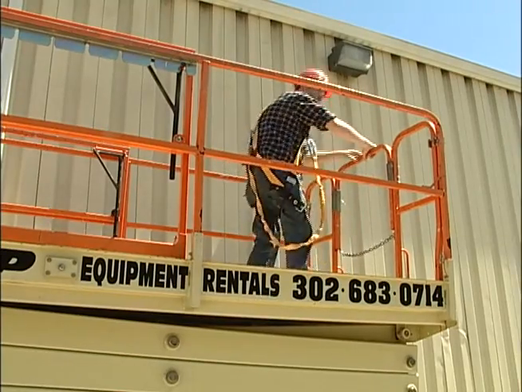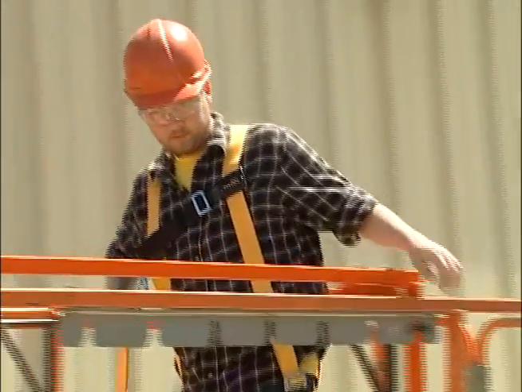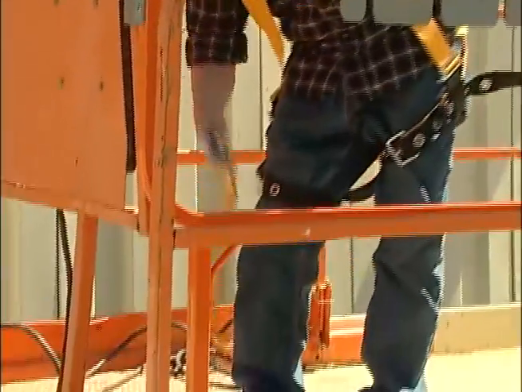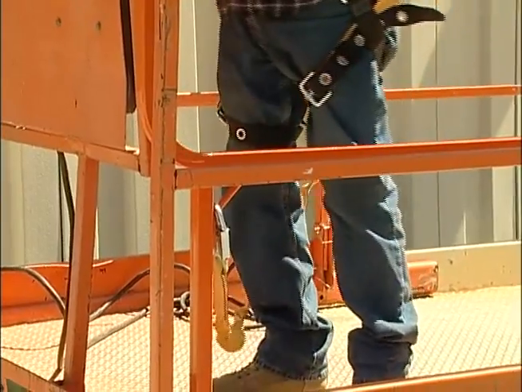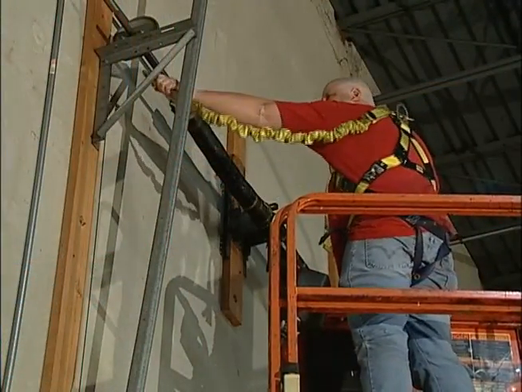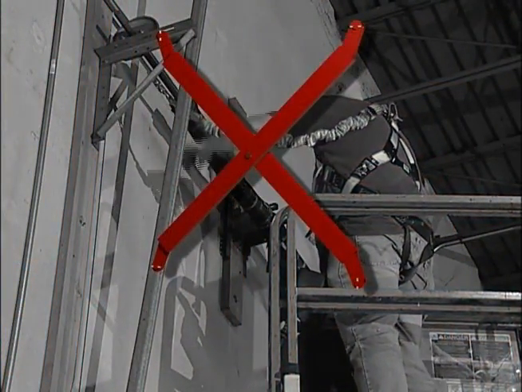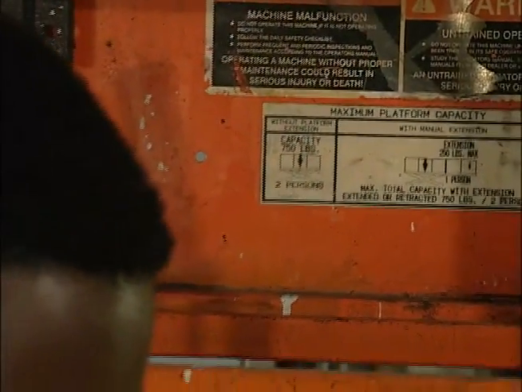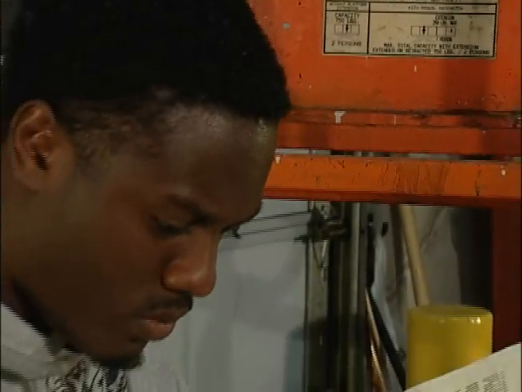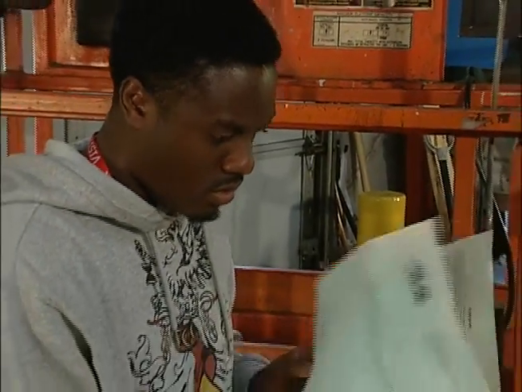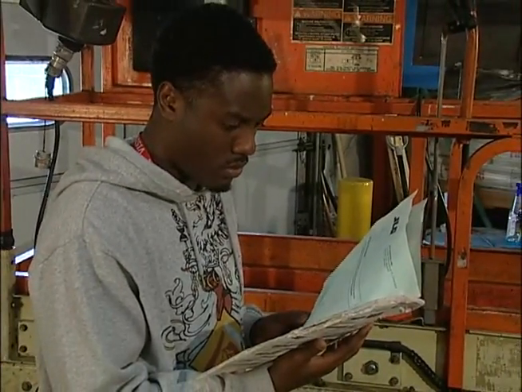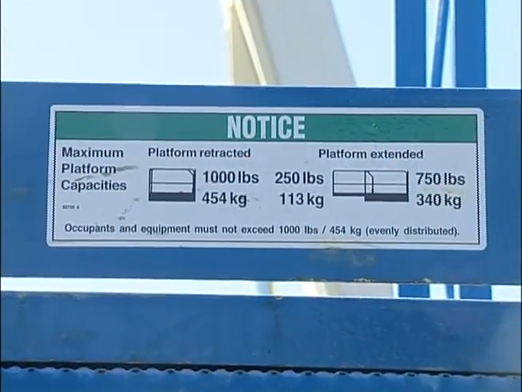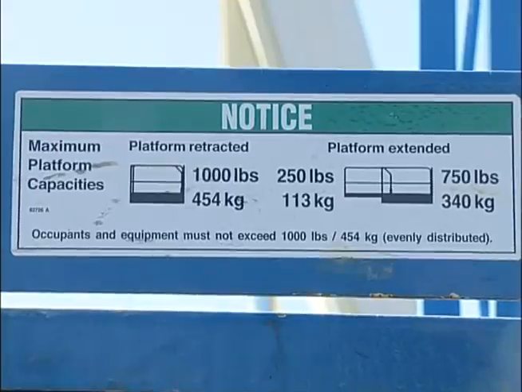Climb onto the platform and secure the gate or guardrails. If you're using fall protection, make sure it's attached to an appropriate point on the lift. Never attach fall protection to an adjacent structure. This could result in serious injuries, even death. Make sure any loads, including tools, equipment, and other workers, don't exceed the rated weight capacity of the lift. You can determine how much weight a scissor lift can hold by checking the labels on the equipment or looking it up in the operator's manual.